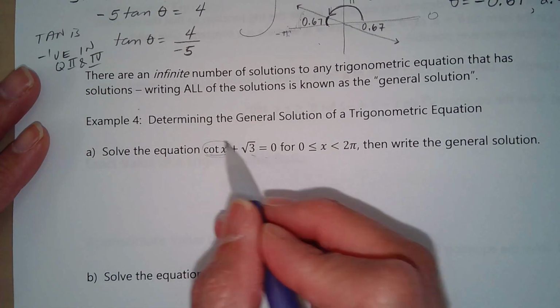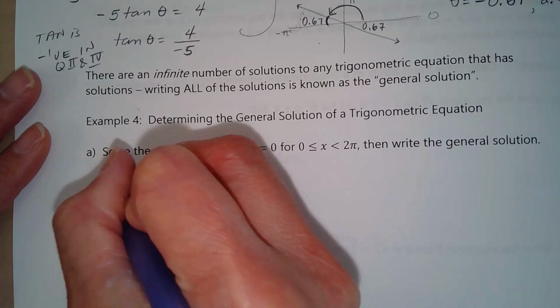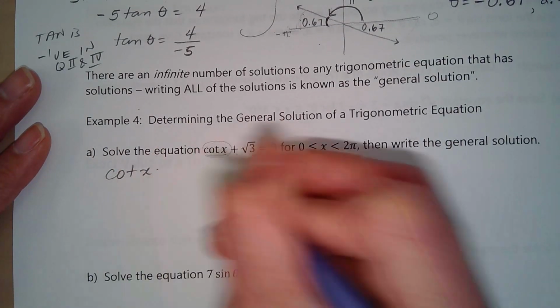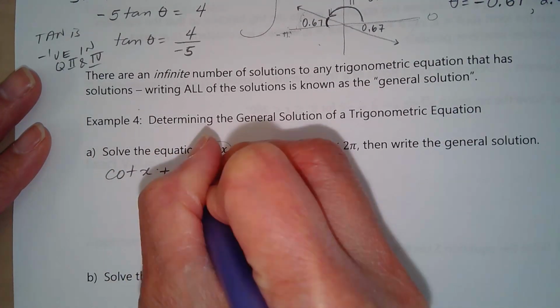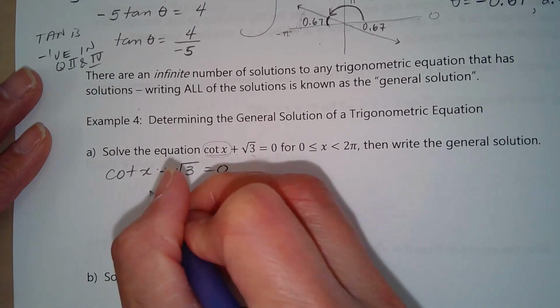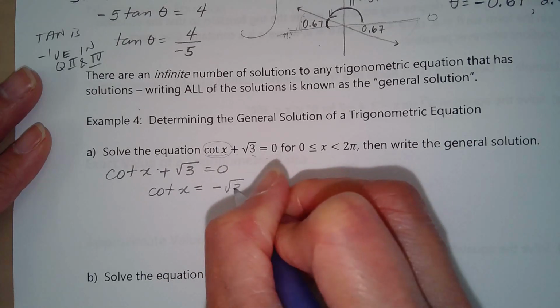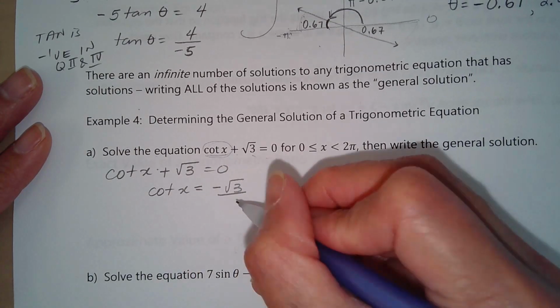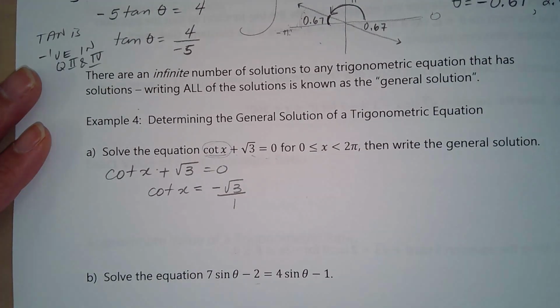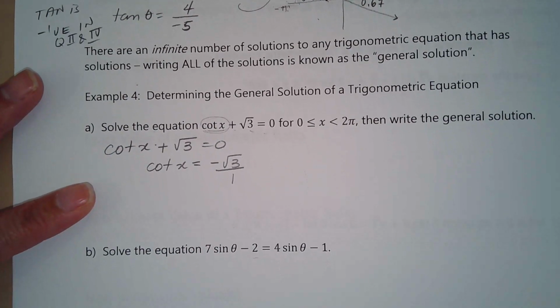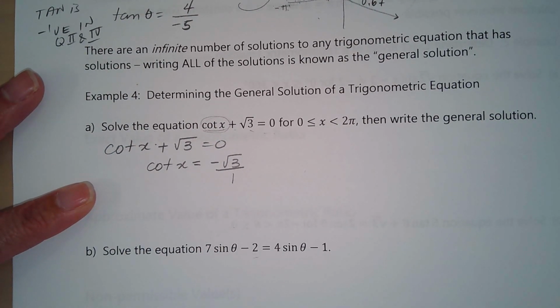So cotangent of x plus root of 3 equals 0. So that means cotangent of x is equal to negative root of 3, and I'm just going to put over 1.